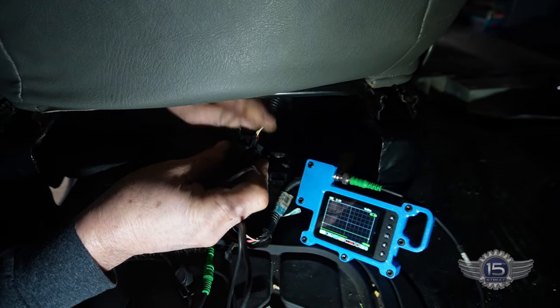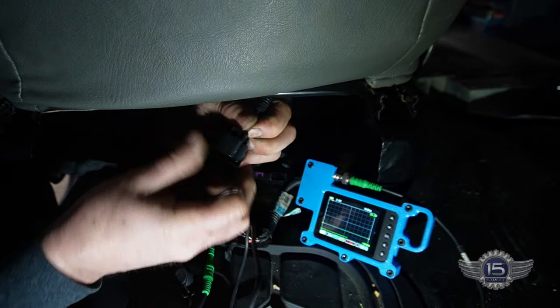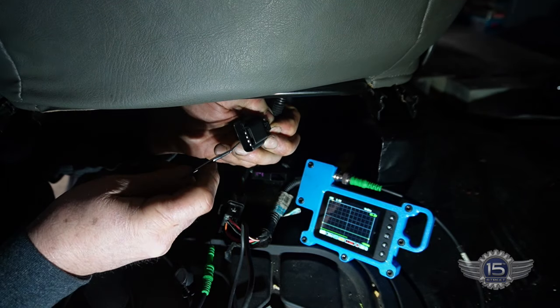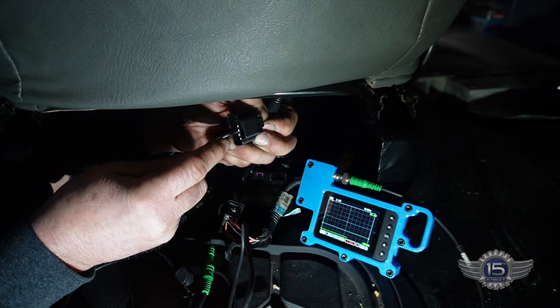So let me pull on that white there a little bit, and I'll try and release that.